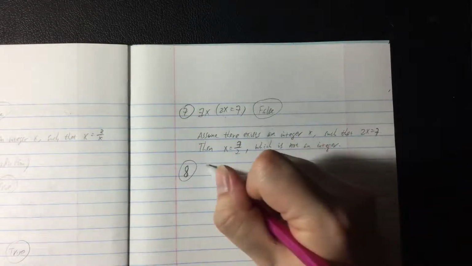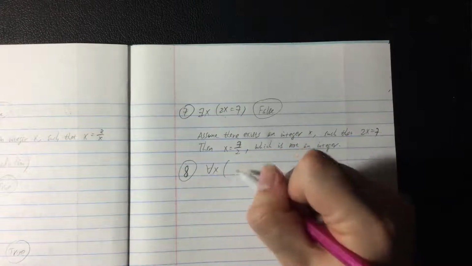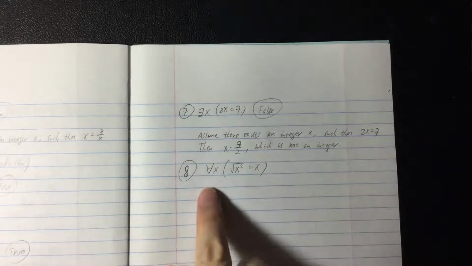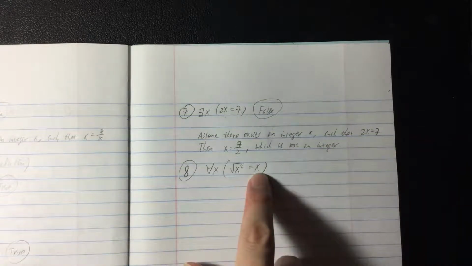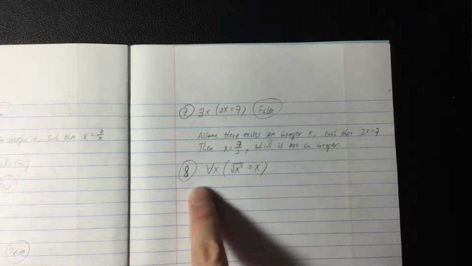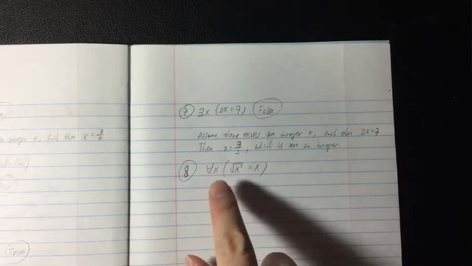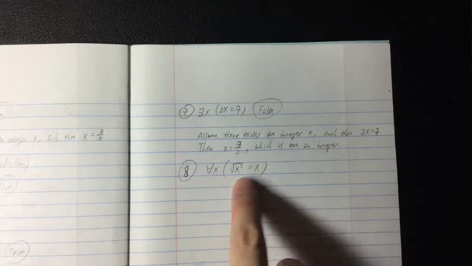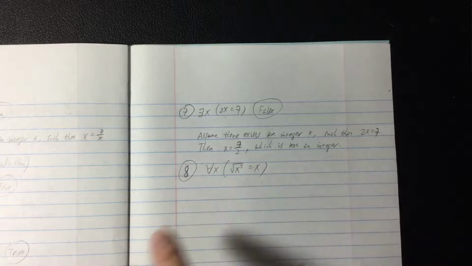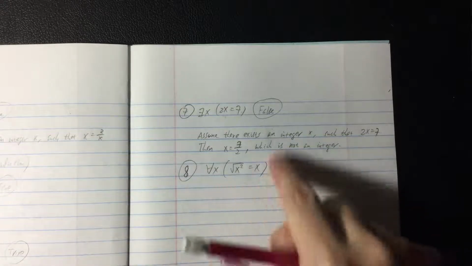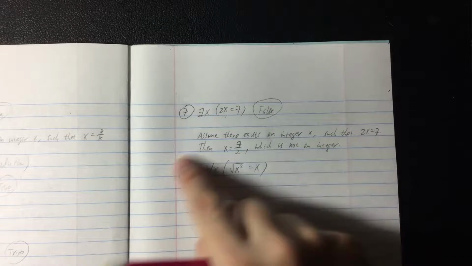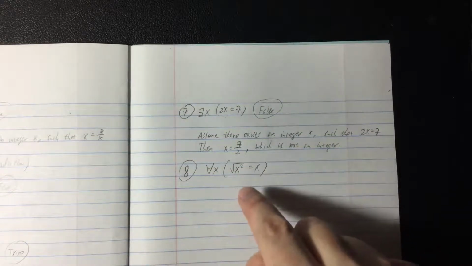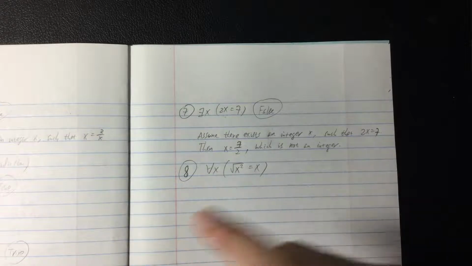Next, for all x, square root of x squared equal to x. Is this statement true for all x? If this statement is true for all x, then this quantified statement will be true. But if this statement is not true for one x, then the statement will be false.